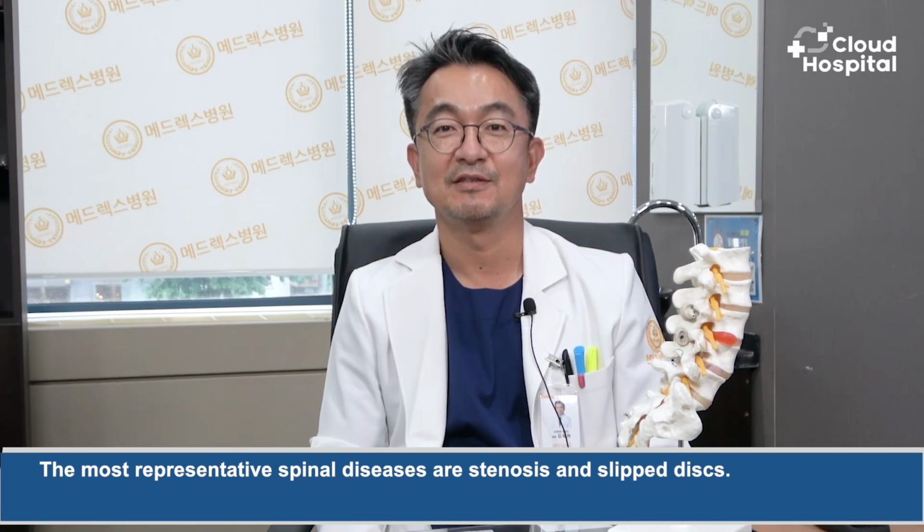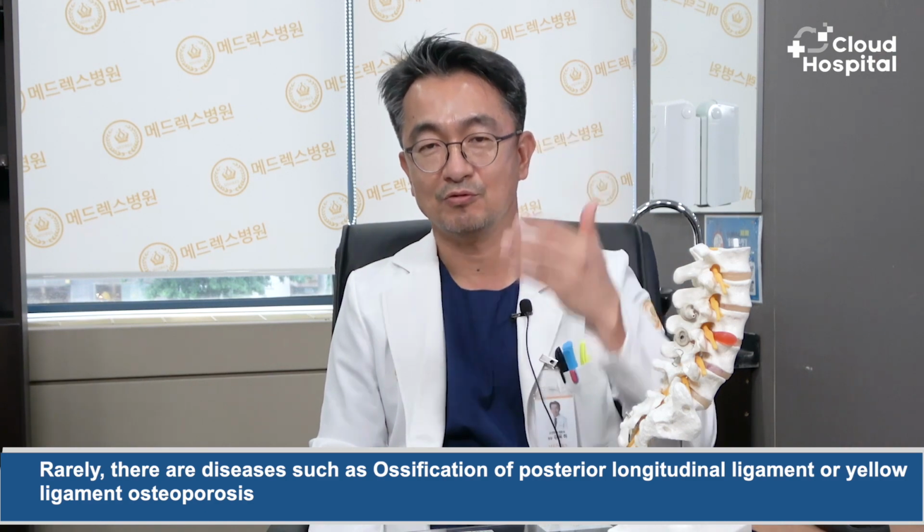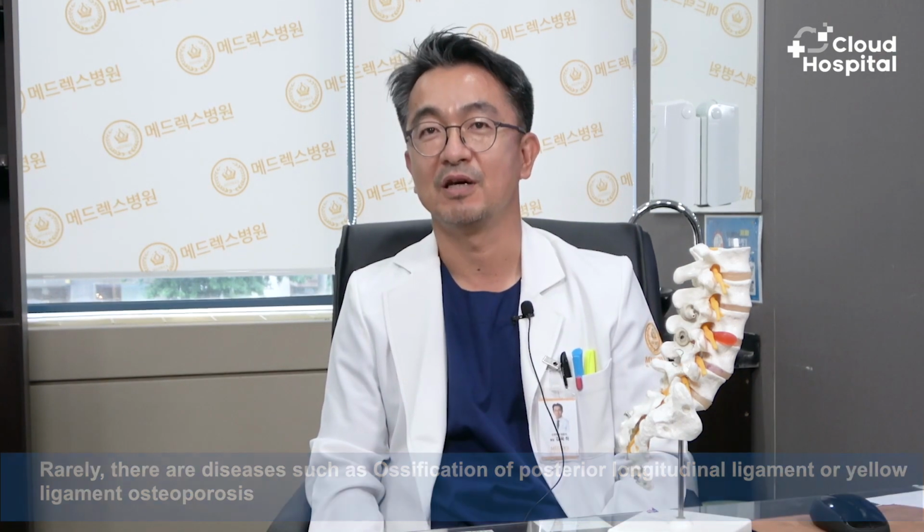What is the most common spinal disease in your patients? The most representative spinal diseases are stenosis and slip disc. The spine consists of cervical spine, thoracic spine, and lumbar spine, and stenosis in each area is the most common disease, followed by slip disc. Rarely there are diseases such as ossification of the posterior longitudinal ligament or yellow ligament, in which ligaments extending up and down from the spine turn hard. And more rarely, cancer can occur.